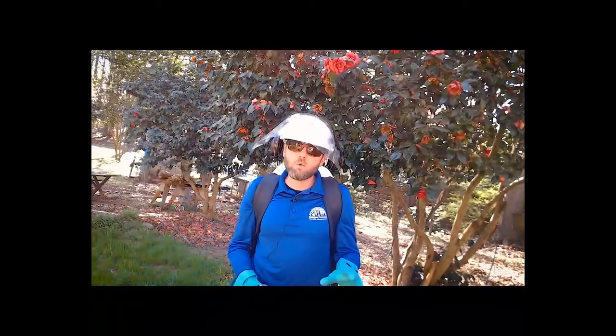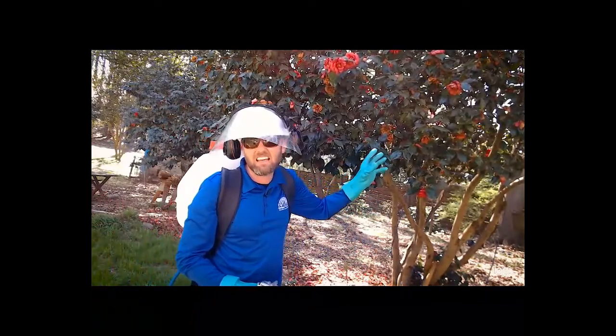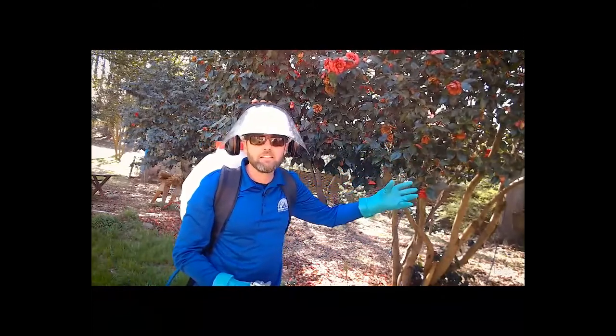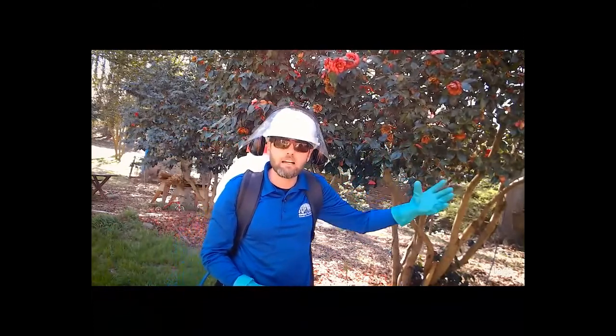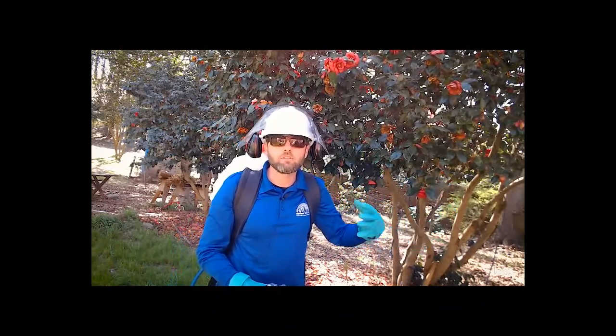Simple, spray to wet. Again, it's translaminar, so if we don't get the underside of the leaf where that scale is actually present, it'll be absorbed in through the top of the leaf. As the insect begins to feed, they'll come in contact with that active ingredient. It'll interrupt their life cycle, and will have great efficacy, especially on our armored and soft scales.